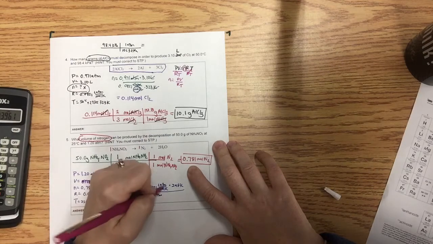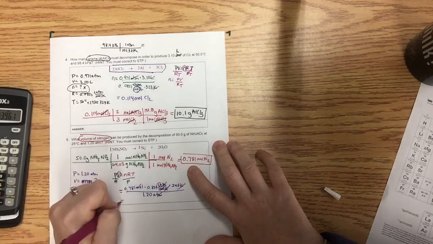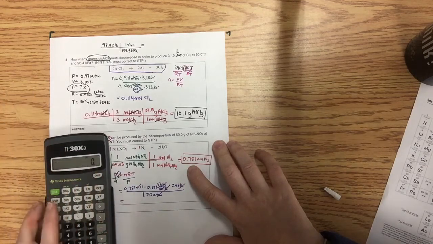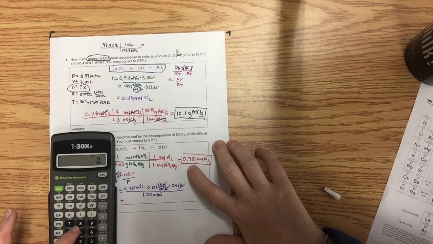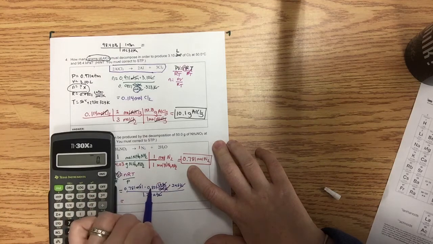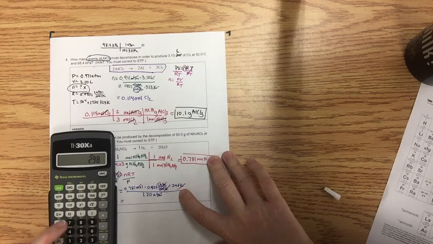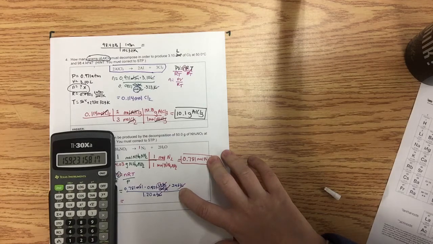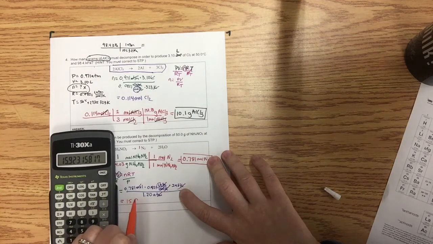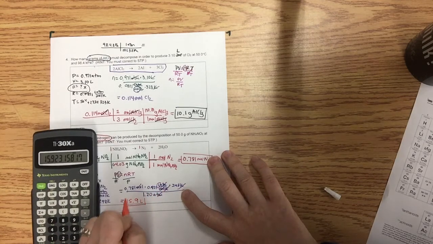And when I do that, my moles, my atms, and my Kelvin cancel, leaving me with liters. So I just need to plug that into the calculator. 0.781 times 0.0821 times 298 divided by 1.20, and the answer that I get is 15.9, and that would be liters as my final answer.